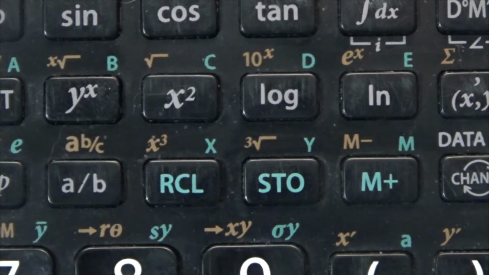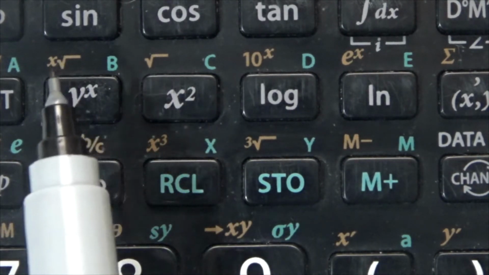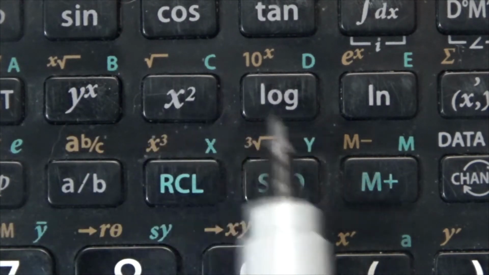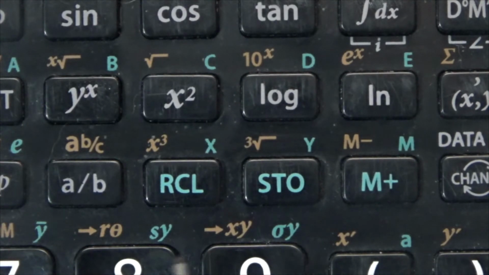So if I wanted to take, say, the 5th root of something, I would use that one. You could use it for square root and cube root too if you really wanted to. But in order to use that one, let's say I wanted to take the 5th root of a number. So I'm hitting 5 on my calculator.